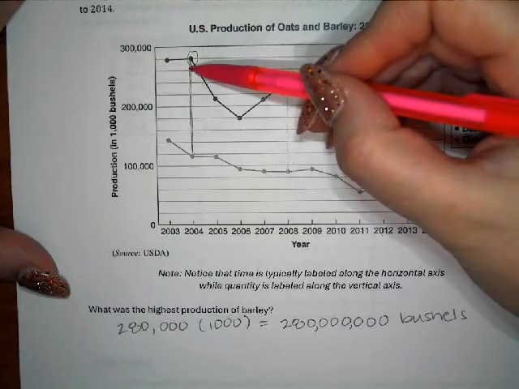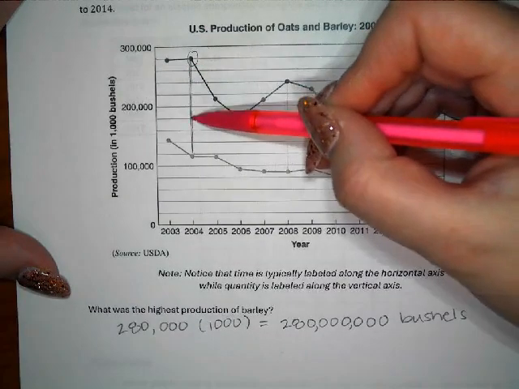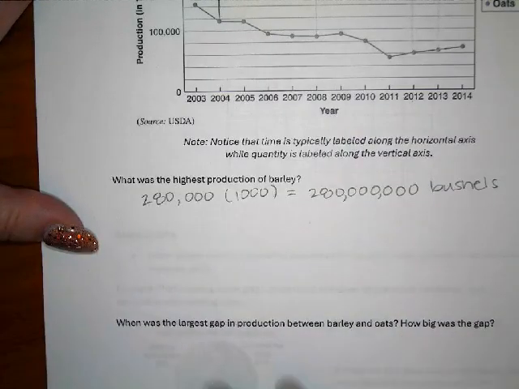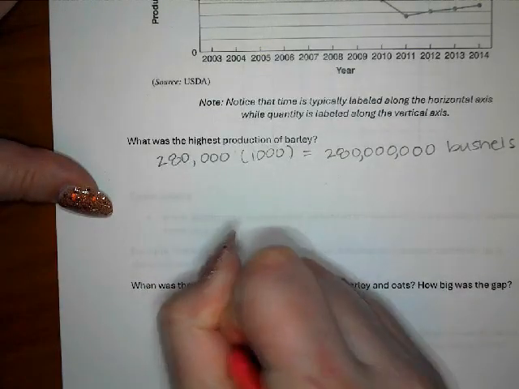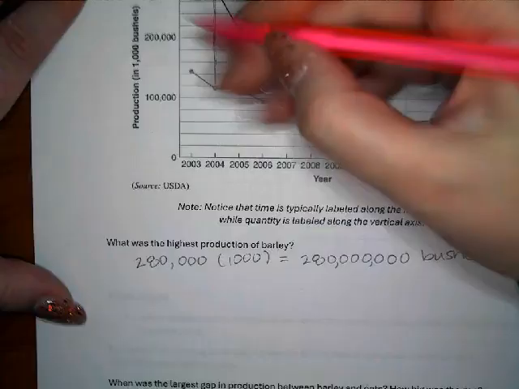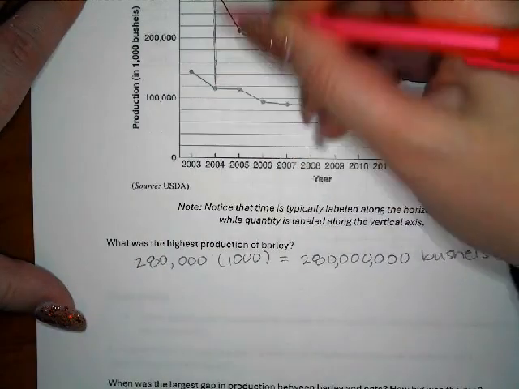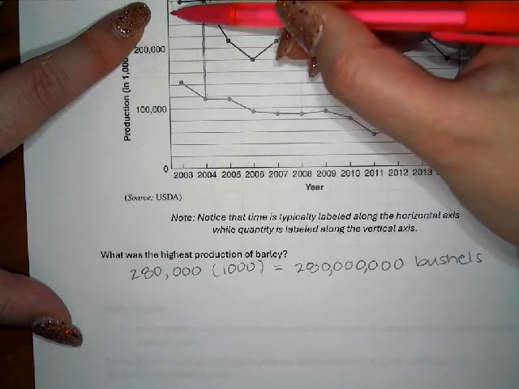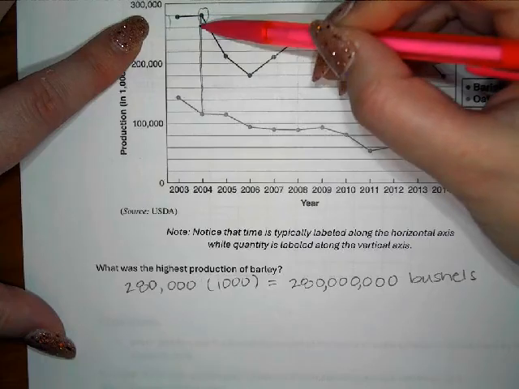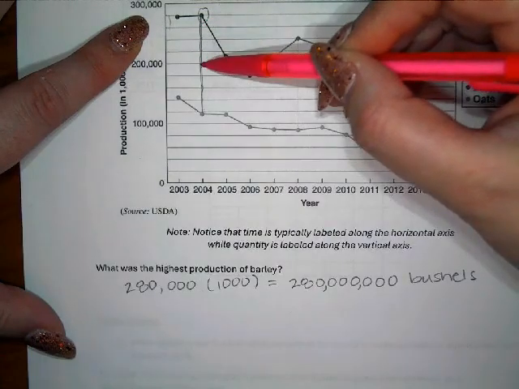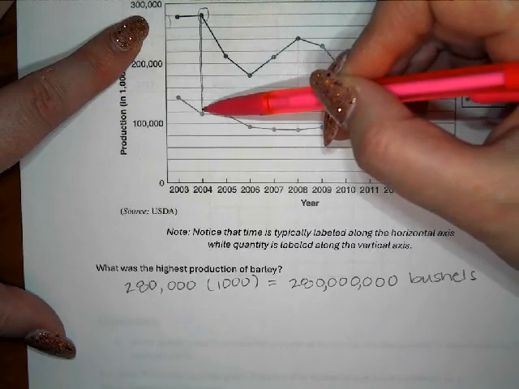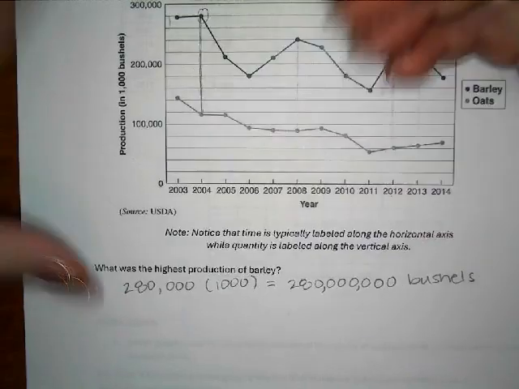Yeah. So when was the largest gap in production? It was in 2004. And how big was the gap? It was a little bit more than 8 lines worth. And we know that each line is 20,000. So 20, 40, 60, 80, 100, 120, 140, 160. So a little bit more than 160,000, maybe 165,000.